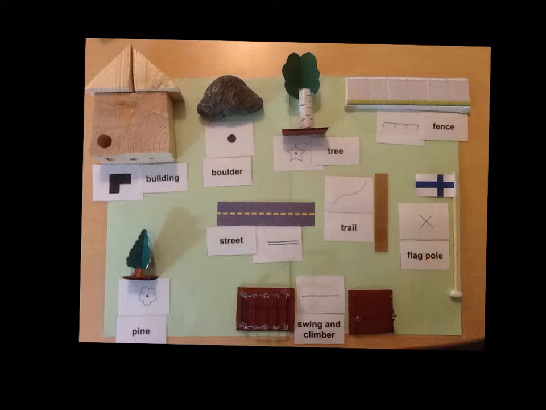A trail is what you walk on, it's a walking path, a climber, a swing, a street. And then I have two types of trees. I have a tree that's leafy and a pine tree. So I've put it like that. Now I'm ready to start drawing.